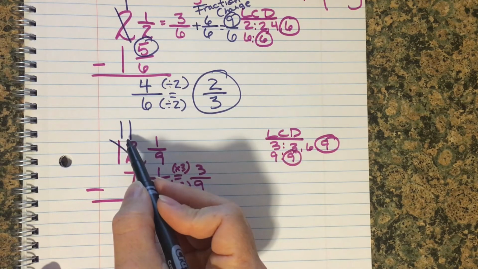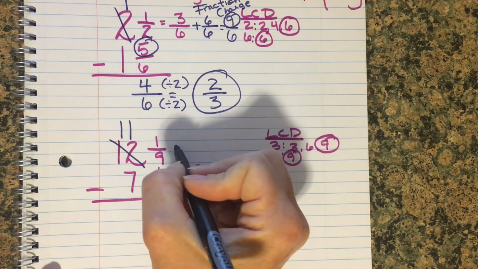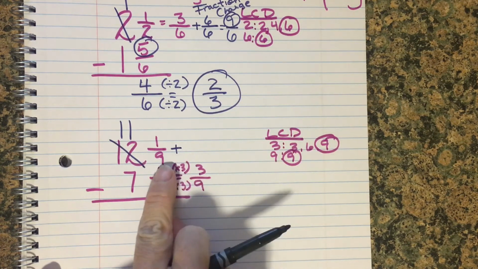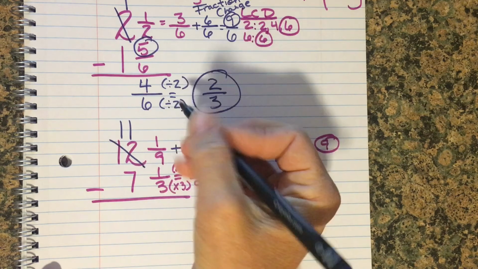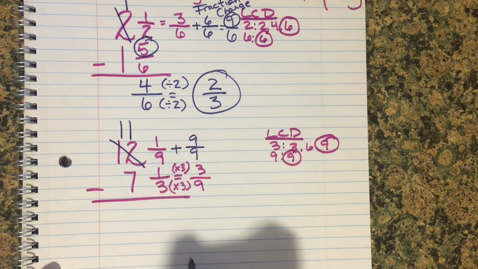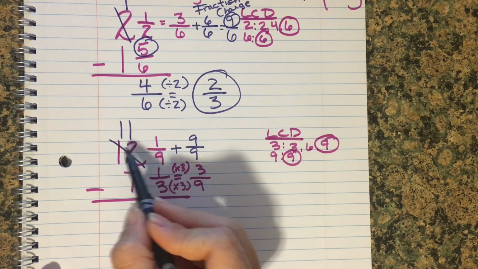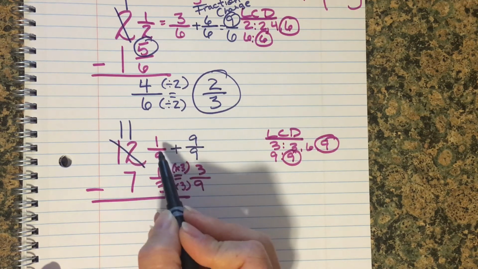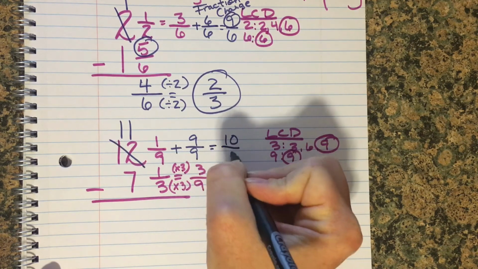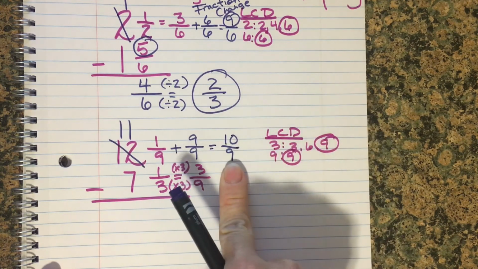I'm going to get 1 and change it, and I'm going to have to ask for some fraction change because I'm working with ninths. My fraction change is 9/9. This is what I need to convert the 1 into to add to the 1/9. 1/9 plus 9/9 is 10/9. You're going to have an improper fraction here.